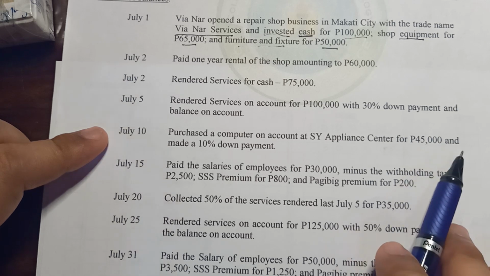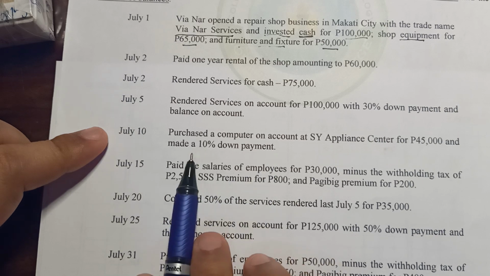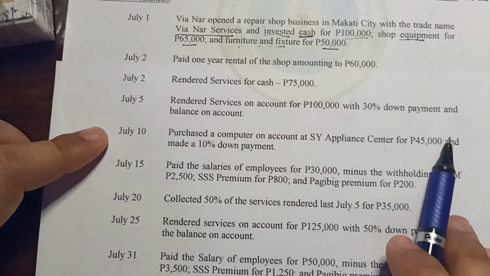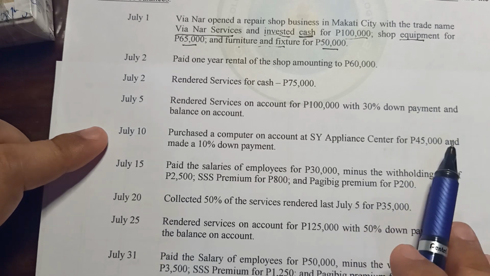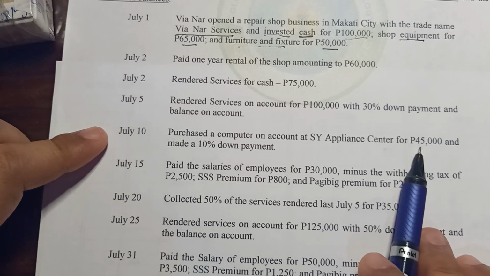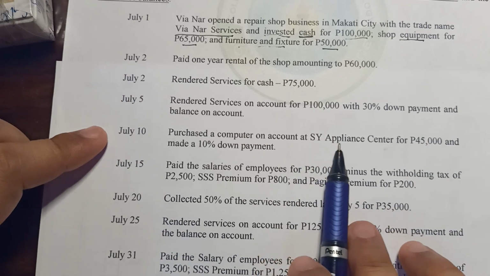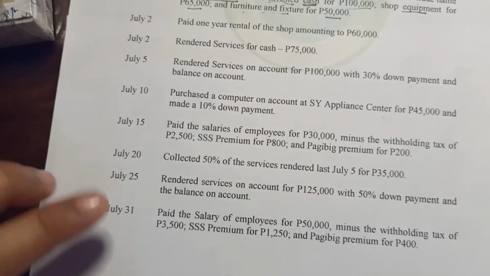Okay? Binayaran natin in a 10% down payment. So, 10% down payment is a 10% of 45,000 pesos. Okay? So, the rest would be our balance on account kay SY Appliance Center. So, meron po tayong liability debt dito. Meron tayong payable, okay, kay SY Appliance Center.